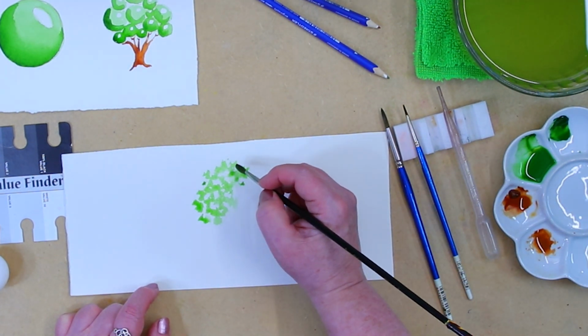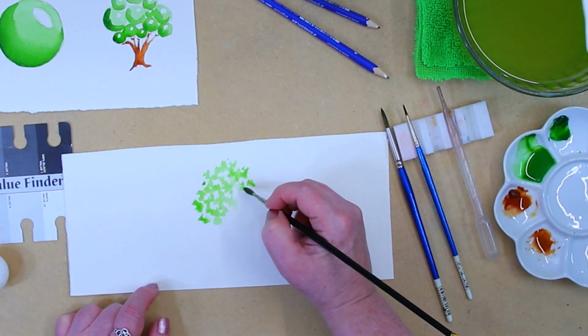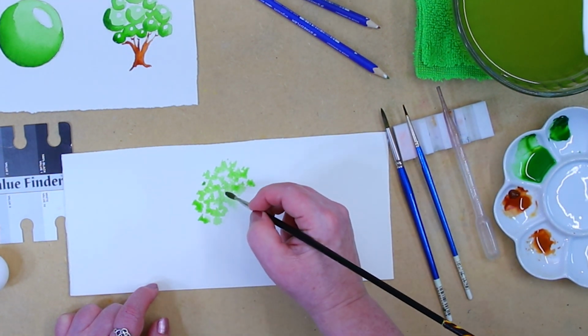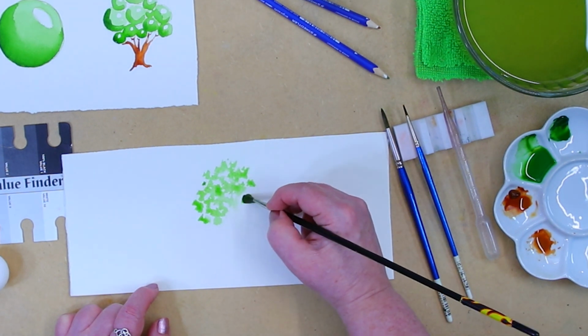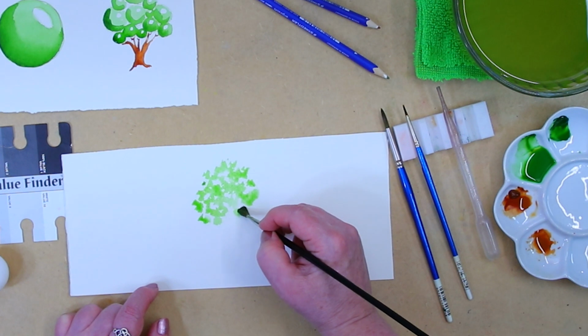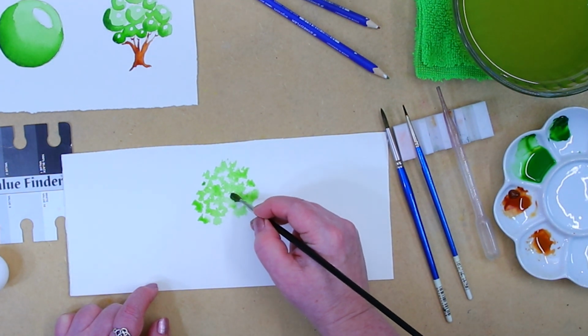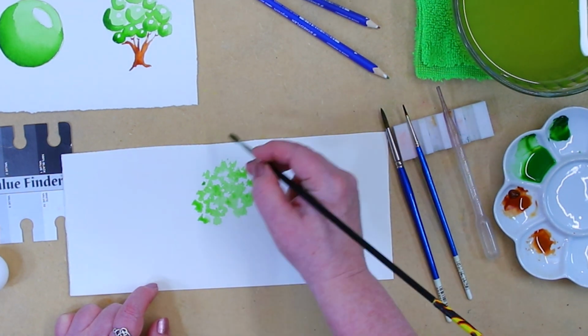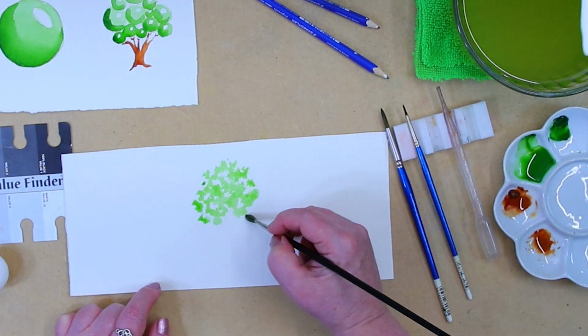I like to think of this as sort of dots and dashes, and I'm putting in my tree. You don't want them too even. You can have some areas that are a little more filled in. I'm just being conscious that I don't want to cover everything on my page.